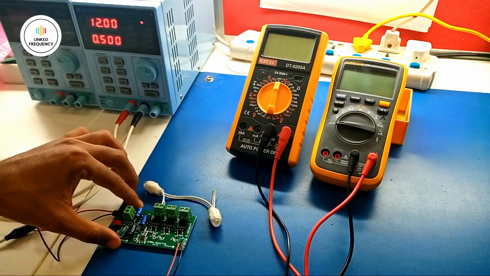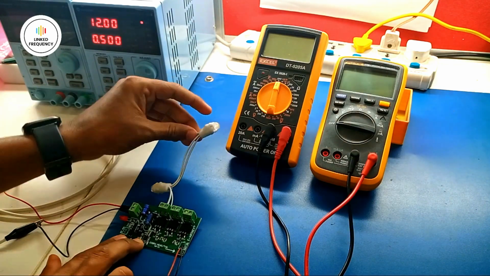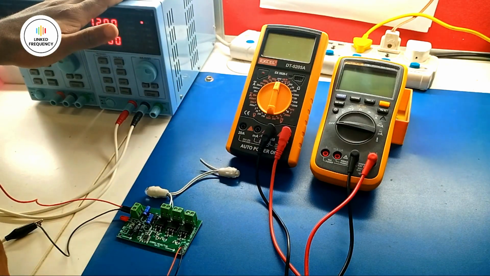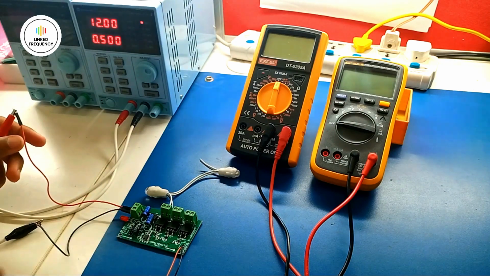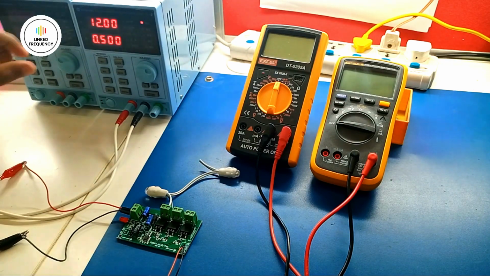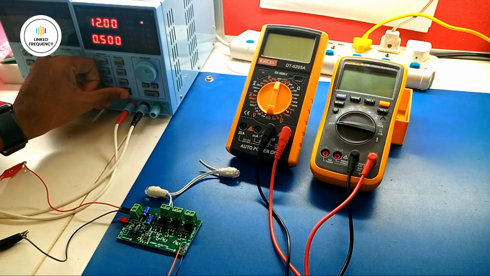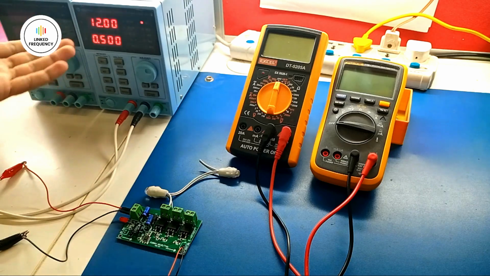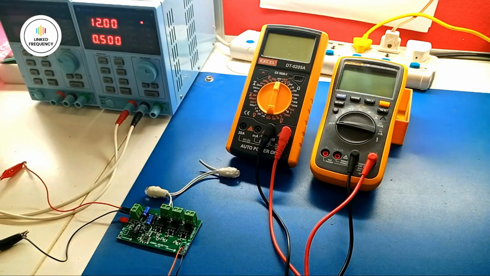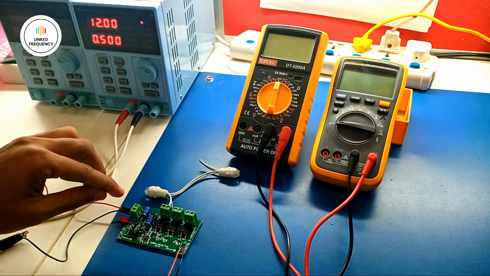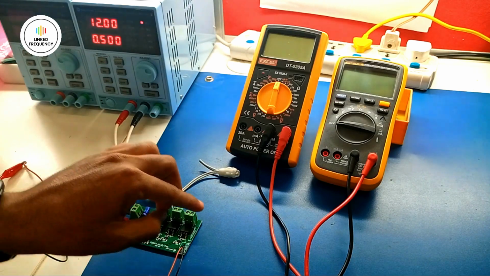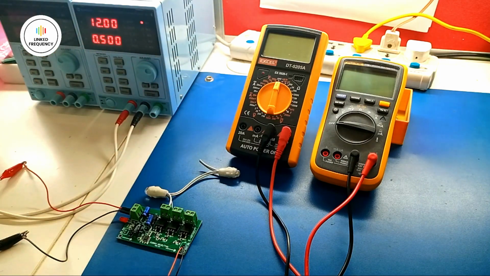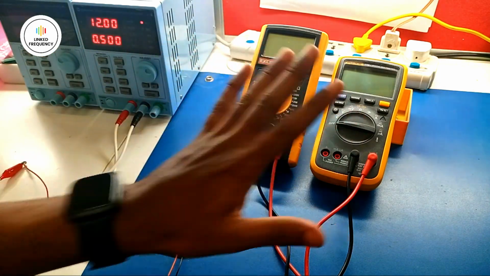Now I have connected this circuit with two sample LEDs just to check whether it is working or not, and I have connected the positive from the power supply to the positive pin of this input, and ground is connected to the ground. Now whenever I turn on this power supply, we can see a 12 volt drop across this input because we are giving 12 volt from this power supply. Now when we have 12 volt here, what could be the voltage at the output side, which we are going to measure using the DC voltage option in this multimeter.